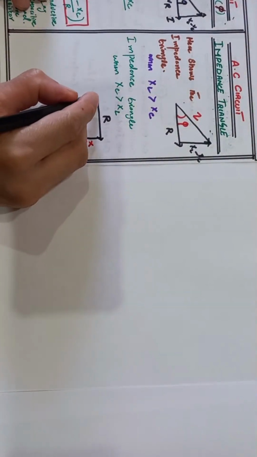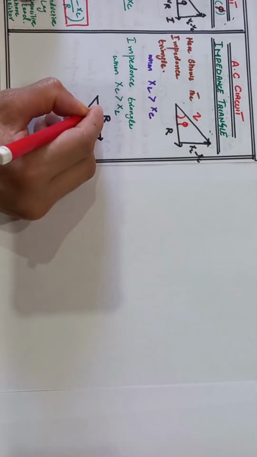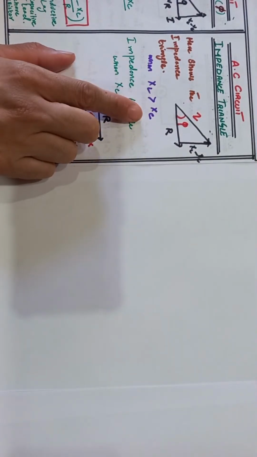Here we show the resultant impedance, that is the combined opposition offered by both, which makes an angle phi with R. So this is the impedance triangle when the capacitive reactance is greater than the inductive reactance, after the earlier case where the inductive reactance is greater than the capacitive reactance.